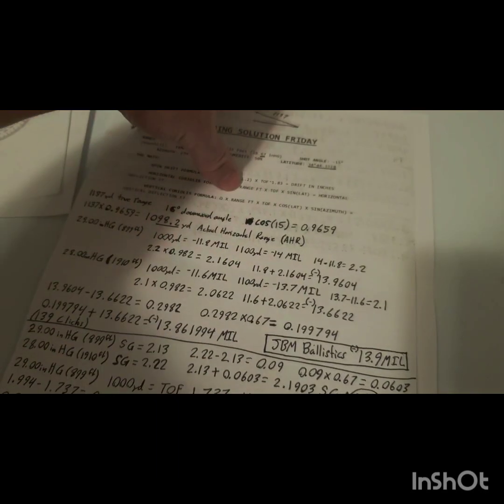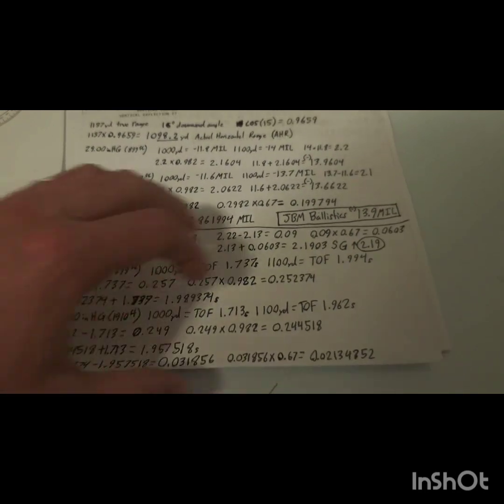at the 67. If you can see that we are at the 67 in between 28 and 29. So we're going to get 0.02134352 down here at the bottom. And now we're going to flip the sheet over.